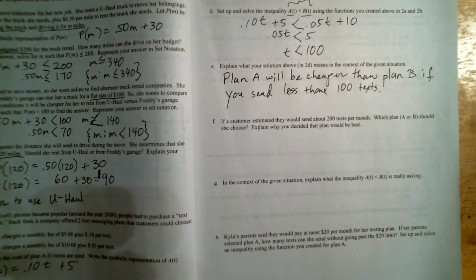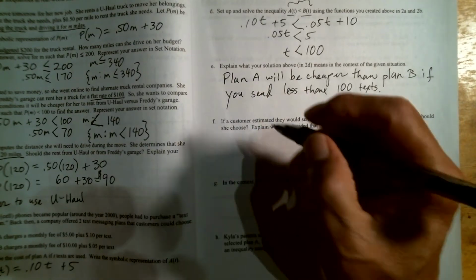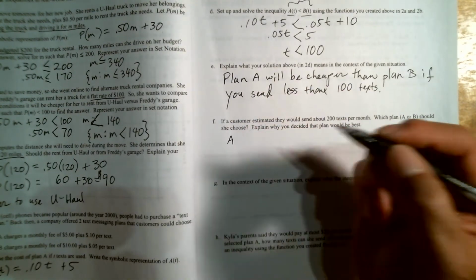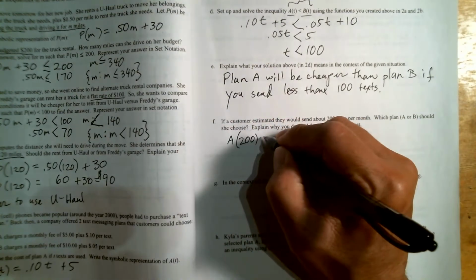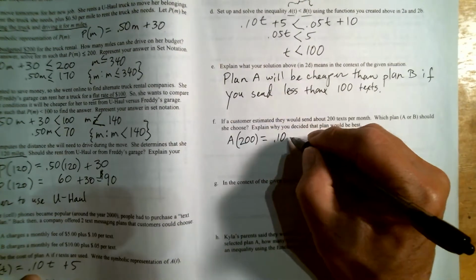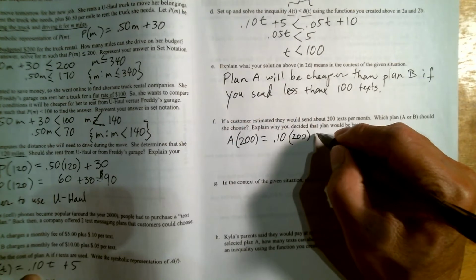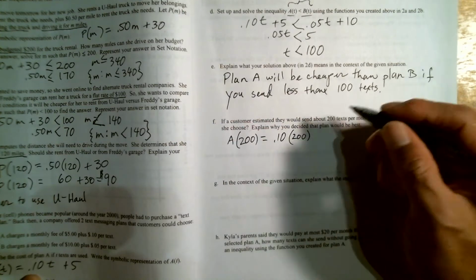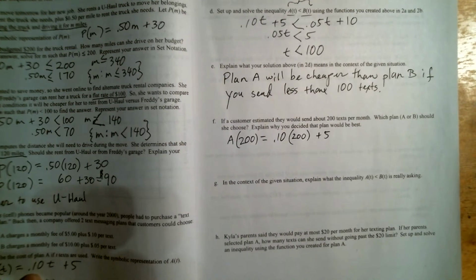So we would use the function for Plan A. Plan A would be, if we substitute 200 in for t, I believe that's the way it is, 200.